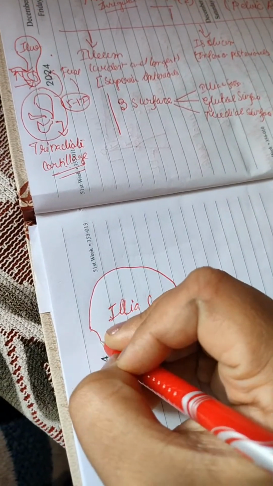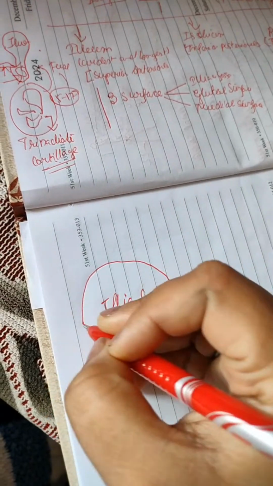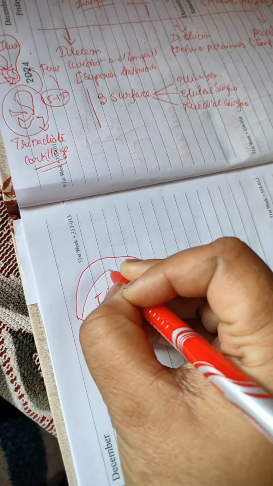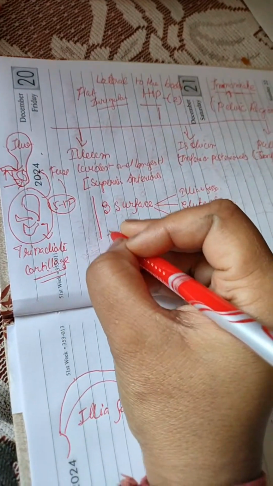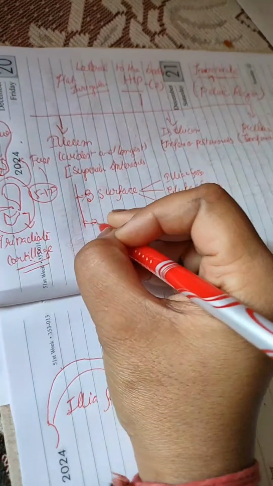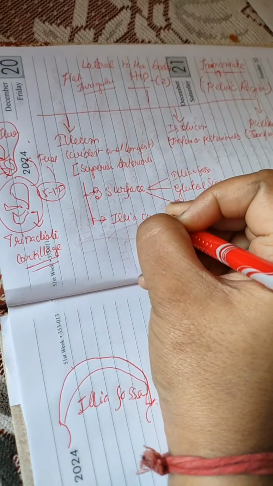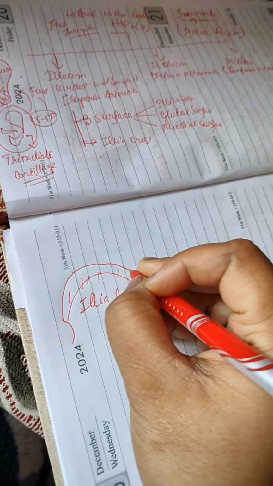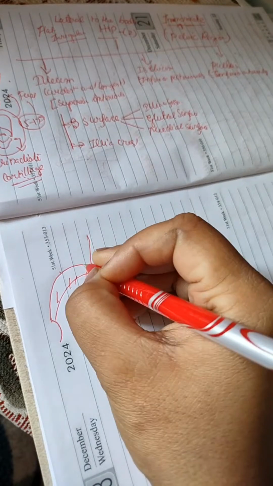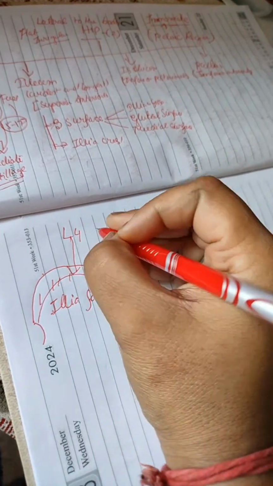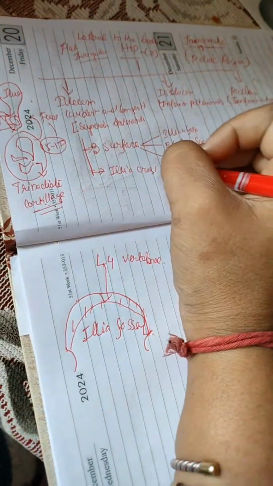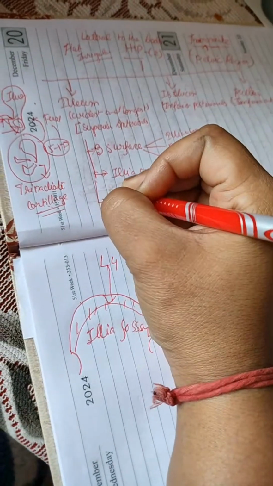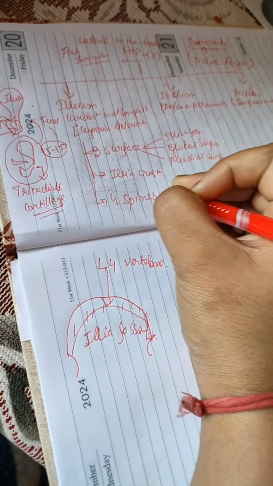Now similarly, if you see the ilium, we can see there is a superior margin, a very prominent margin. So this margin is known as the iliac crest. So it has an iliac crest. Okay, this is the iliac crest, and the highest point of the iliac crest is the demarcation of L4 vertebra. After the iliac crest, we have four spines, two anteriorly and two posteriorly.